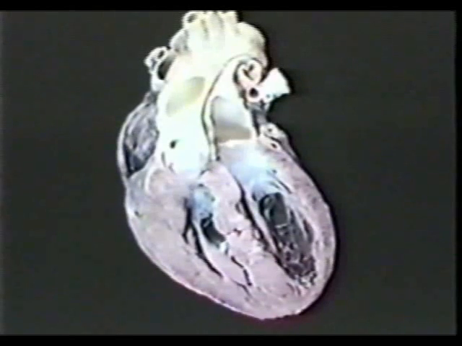This specimen illustrates the anatomic features of complete transposition of great arteries. Note the discordant ventriculo-arterial connection. Aorta exits from right ventricle and pulmonary artery exits from left ventricle.